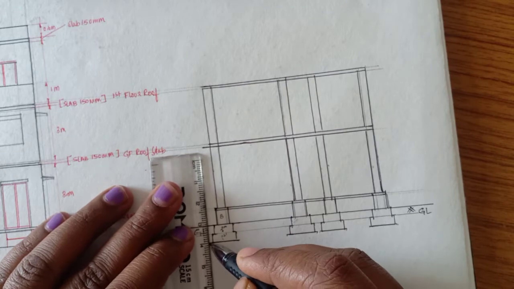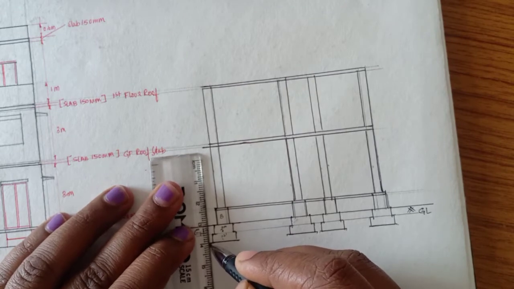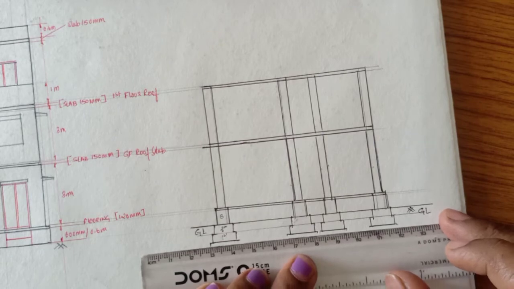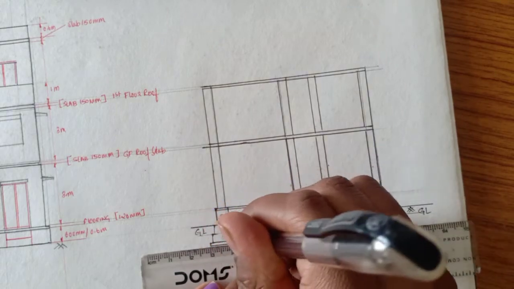Again, the CC bed is 0.2 meters thickness or 200 mm.